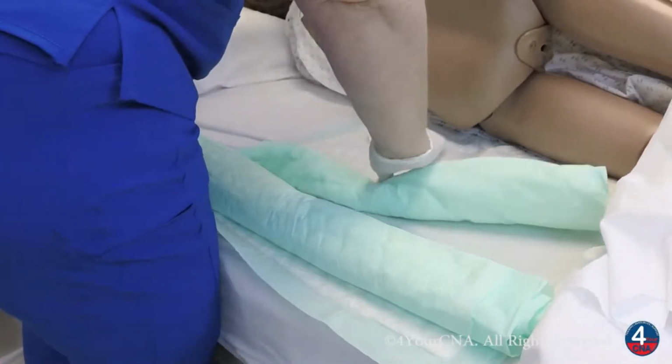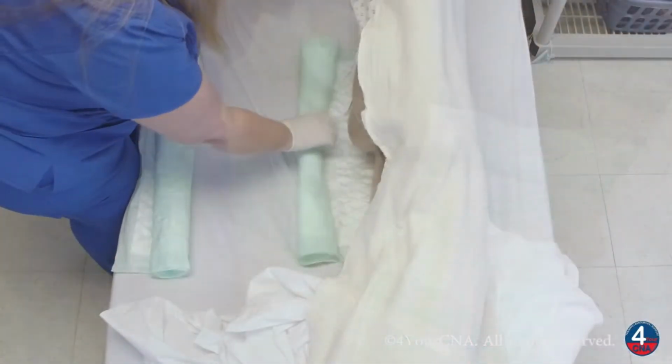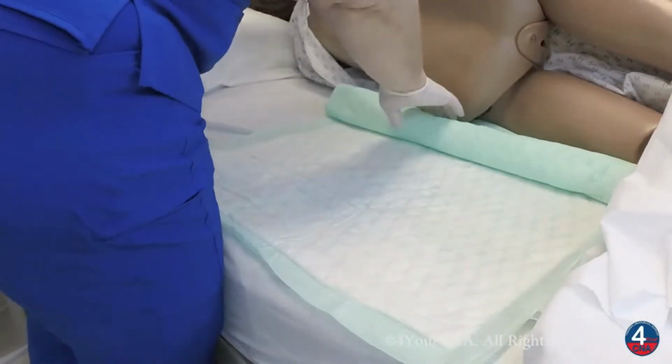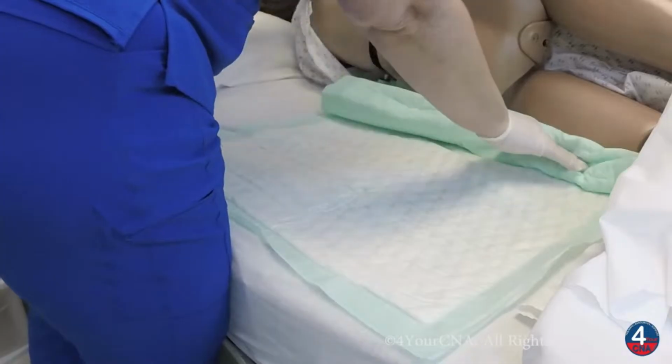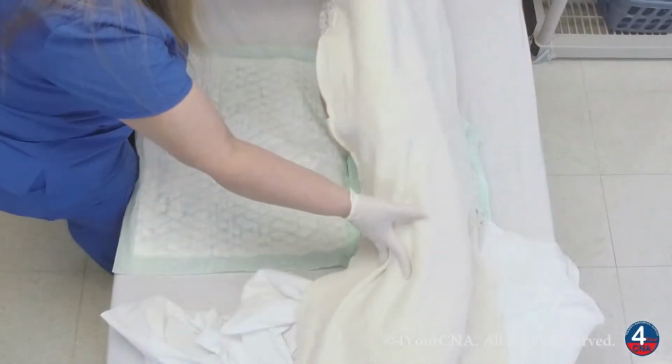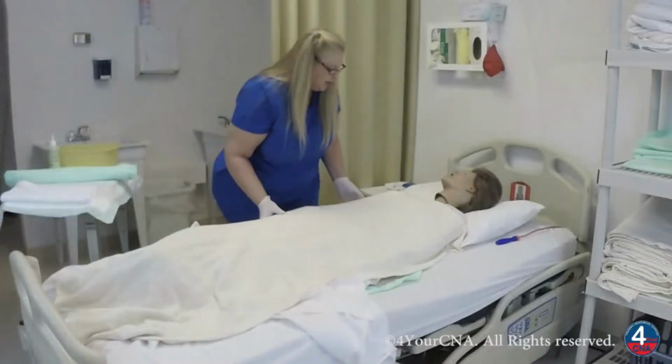I'm going to roll the dirty chucks toward the patient. Tuck it under her hip. Unroll the clean one and tuck it under the soiled. Miss Jones, can you roll back onto your back, please? Thank you. And scoot to the middle of the bed.